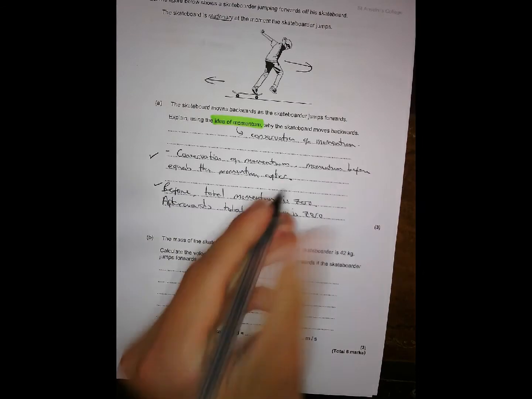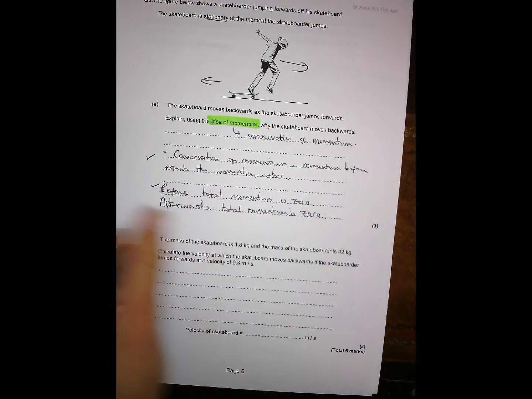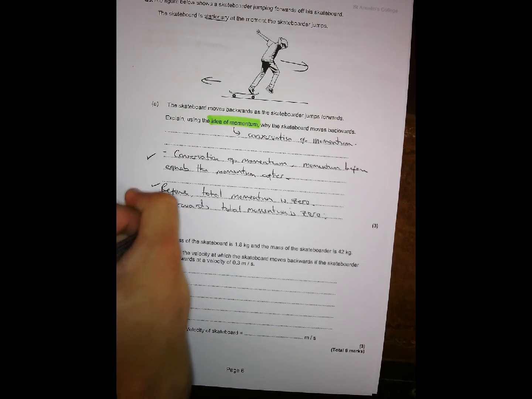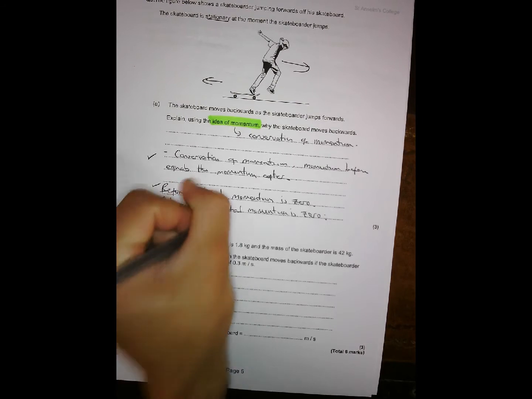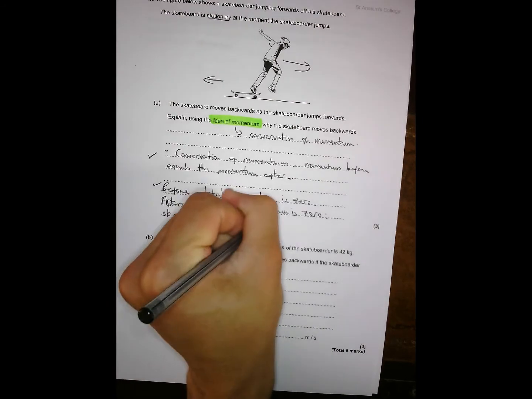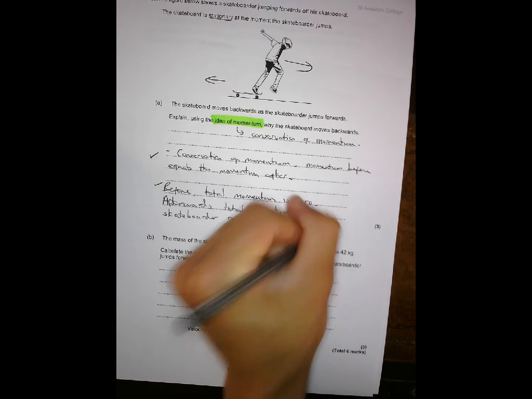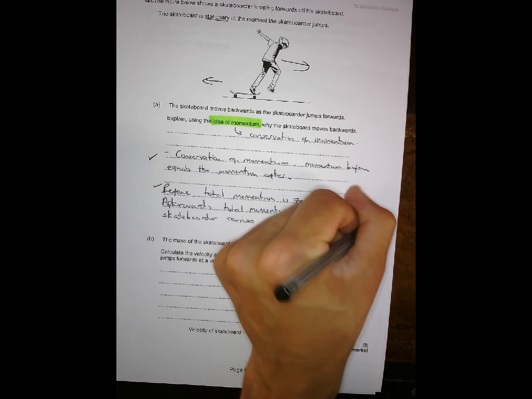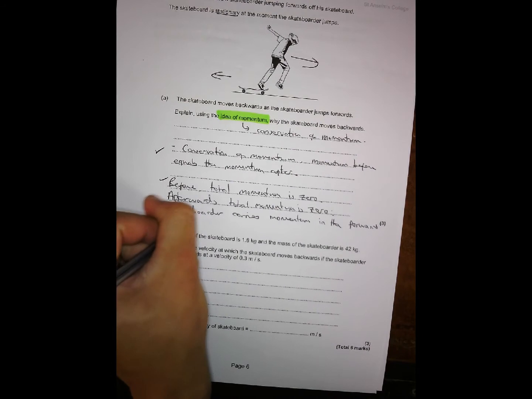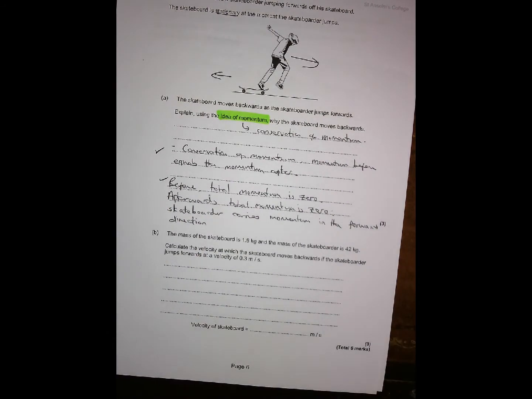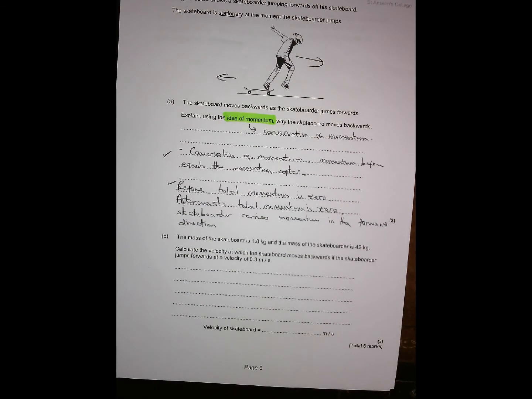So we can say here that the skateboarder carries momentum in the forward direction, and therefore, for the total momentum to be 0, the skateboard must carry momentum in the opposite direction to cancel out the momentum that the skateboarder has carried with it.